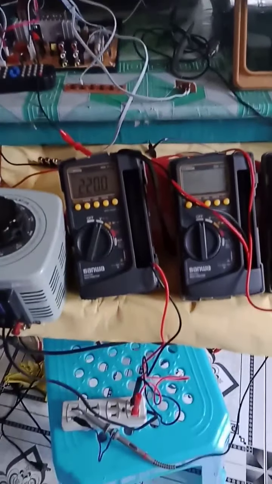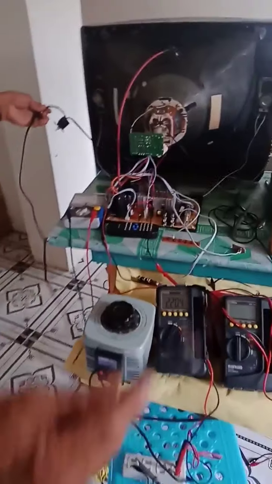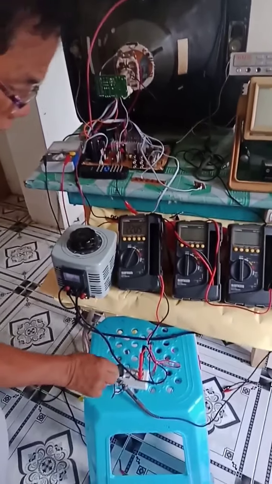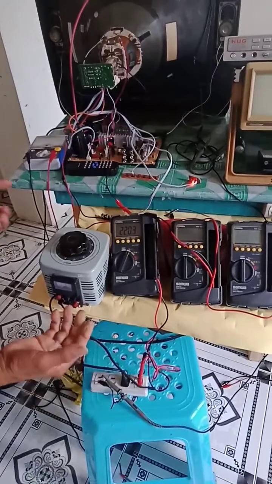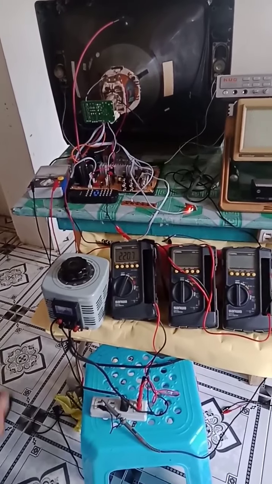The voltage now at the TV receiver, because we are going to connect the male plug of this TV receiver to the outlet of this variac transformer that distributes 220 volts.